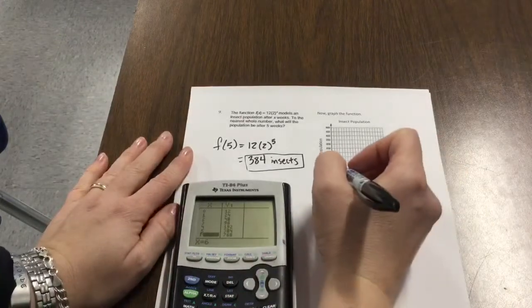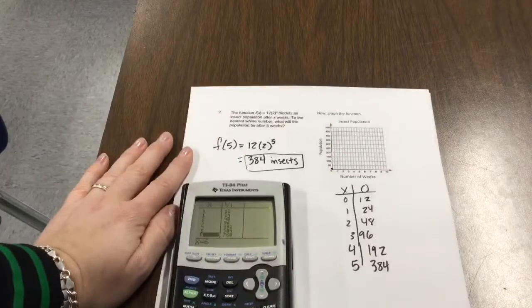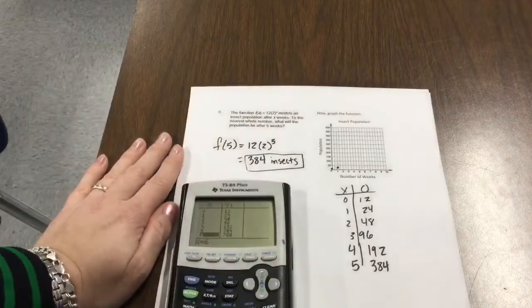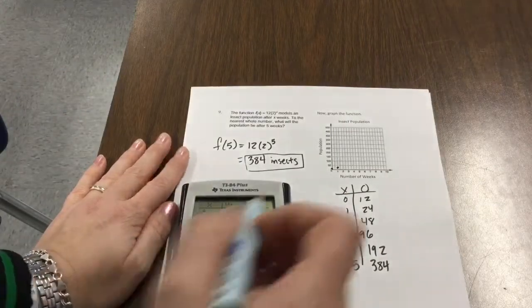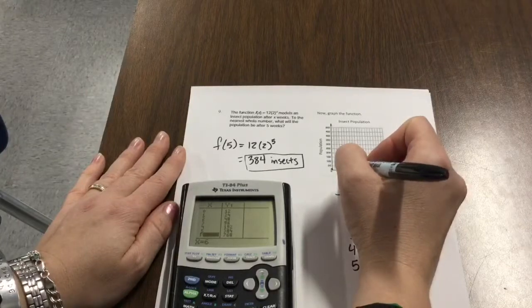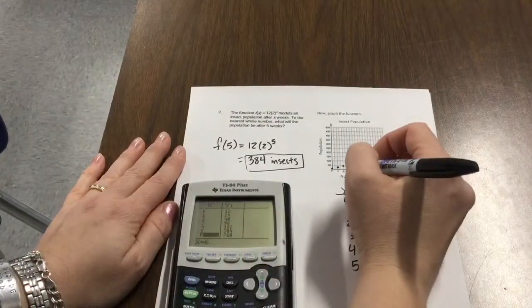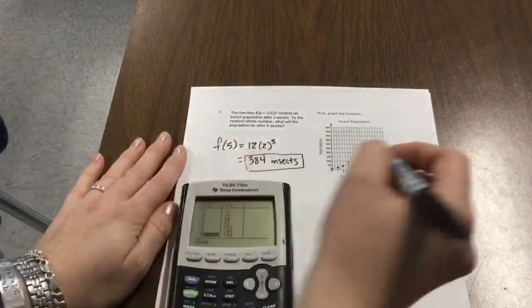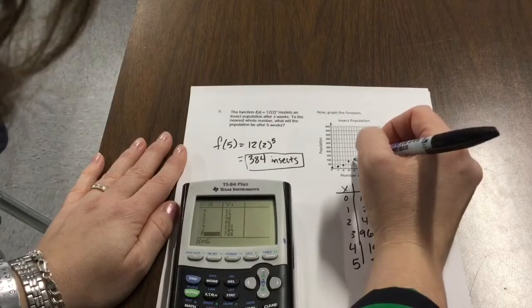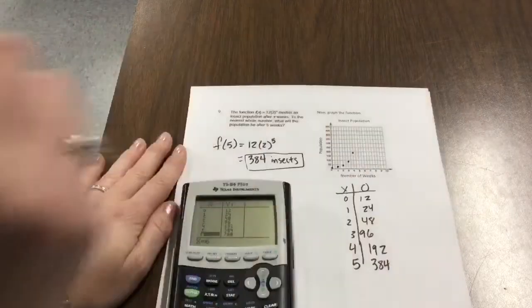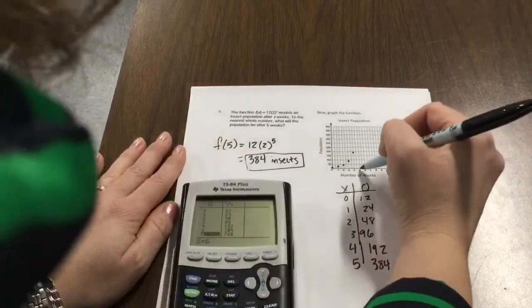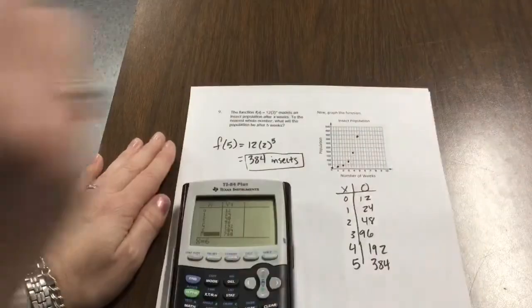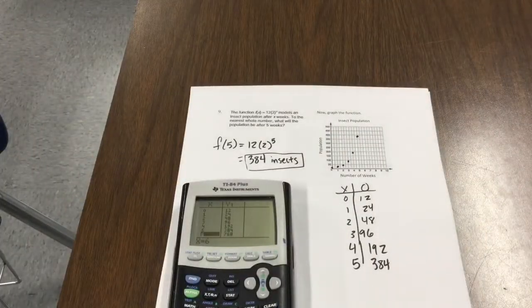So 0, 12, be really low. 1, 24, kind of almost be halfway. 2, 48 would be almost to 48. 3, 96. Almost to 100. 4, 192, almost to 200, and 5, 384, almost to 400.